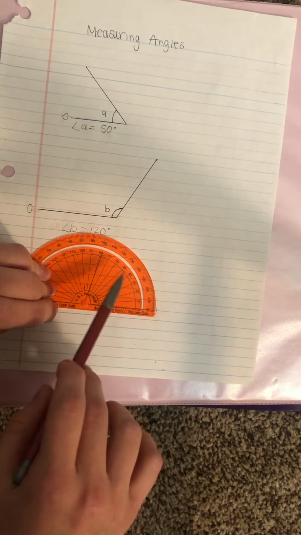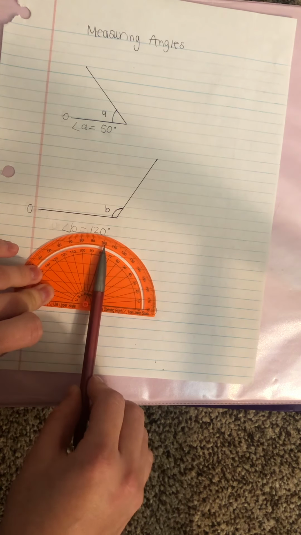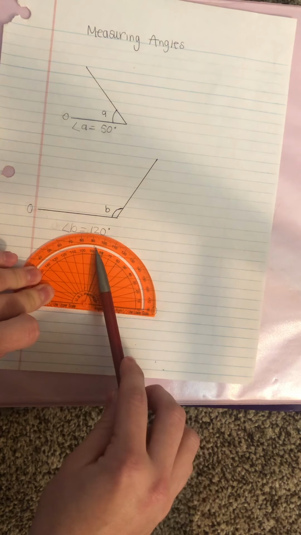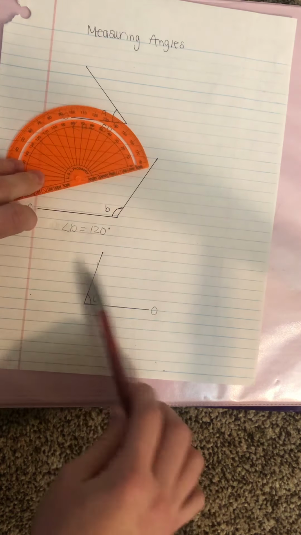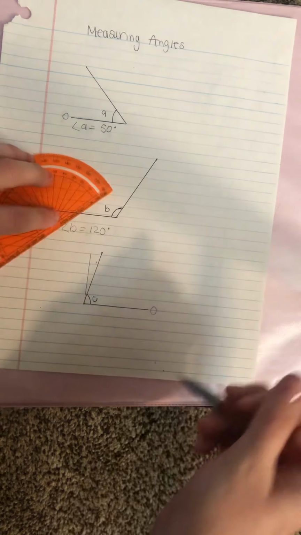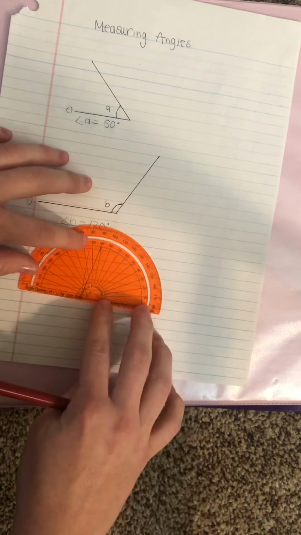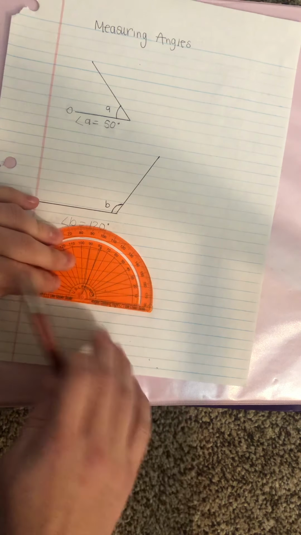So if we were going to start at 180, and if we wanted to use the upper scale, our angle would not be the correct angle, because obviously we know that it's not 100 degrees because we know what a 90-degree angle looks like, and our 90-degree angle would look like this, right? This is our 90-degree angle. So we know that it's going to be less than 90 degrees. So this way we also know that we're going to use the lower scale as well.